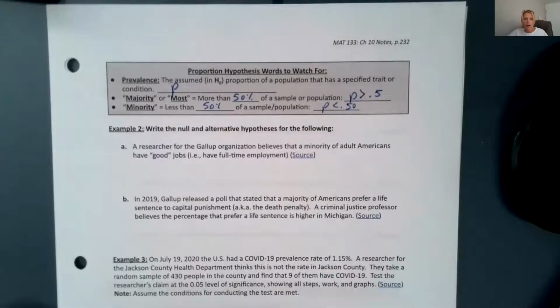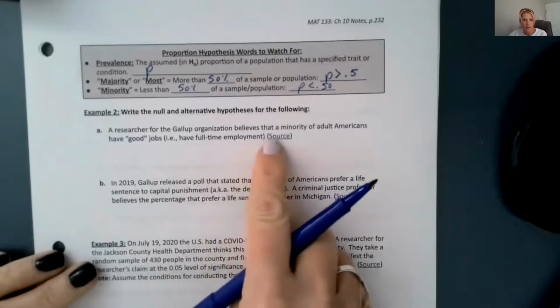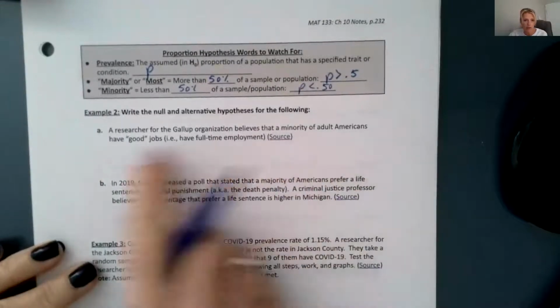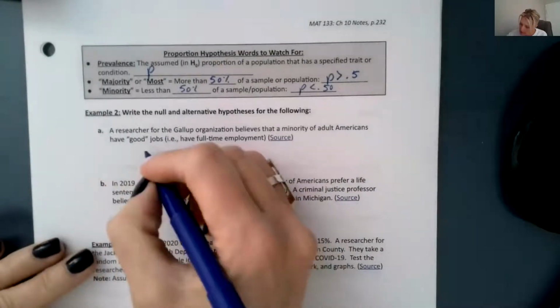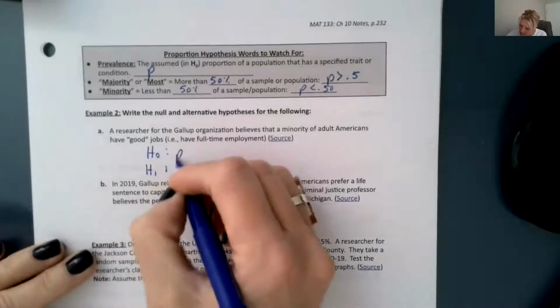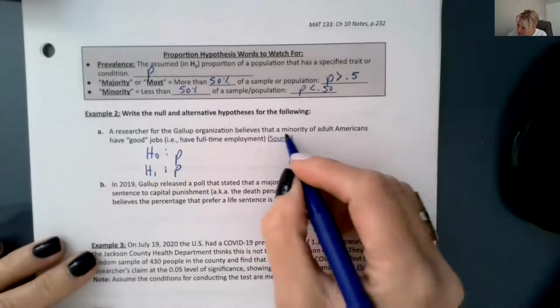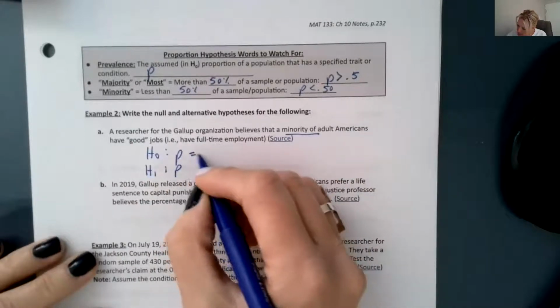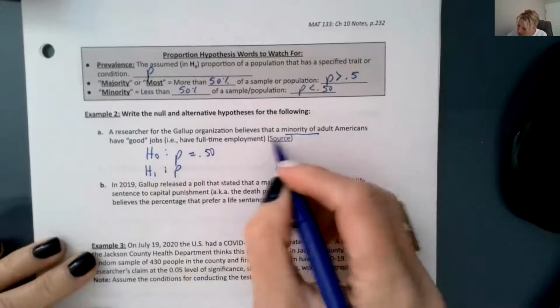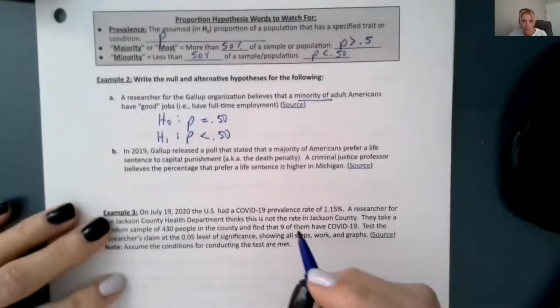Okay. So let's read through some examples here. It says, write the null and alternative hypotheses for the following. A researcher for the Gallup organization believes that a minority of adult Americans have good jobs. So we're talking about minority means less than. So this is going to be P equal to 0.5. And minority means it's going to be P less than 0.5.